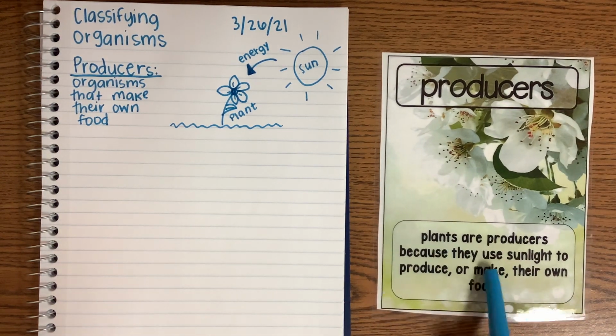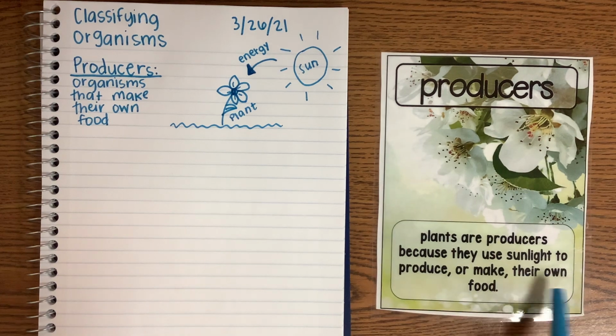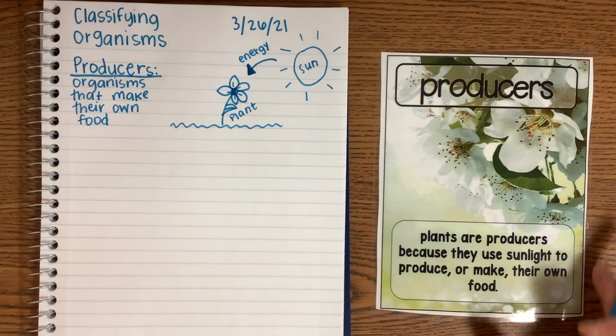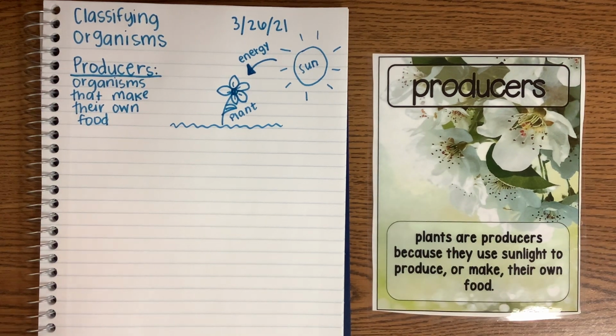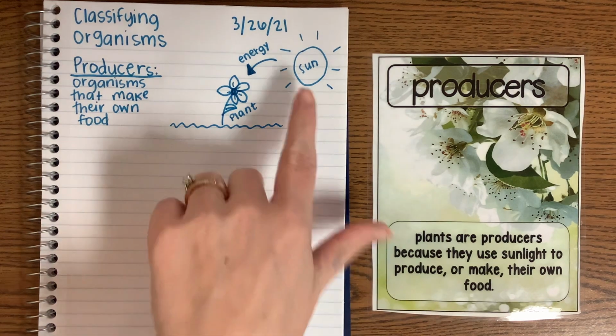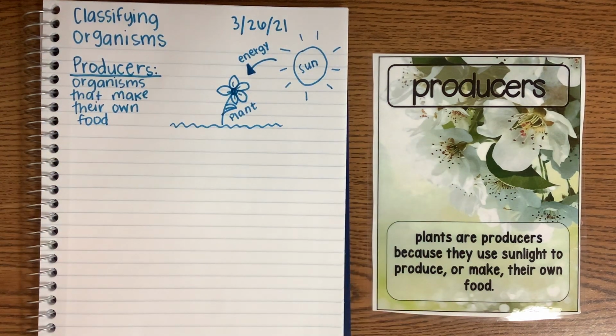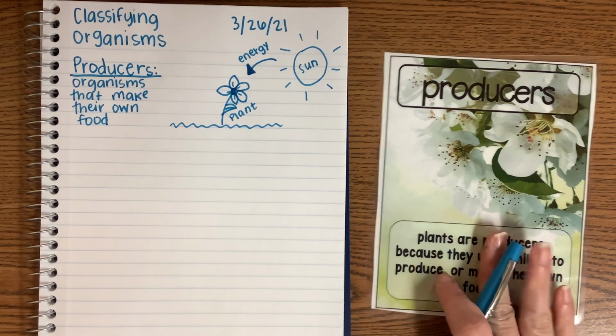Plants are producers because they use sunlight to produce or make their own food. Now, it's not food like you and I do, or animals do, like they don't eat their food, right? They don't have a mouth. They don't chomp on their food and then it goes to their stomach. No, they make their own food, meaning that they make their own energy based off of energy from the sun. All right, pause this video if you need to, because we're going to move on.